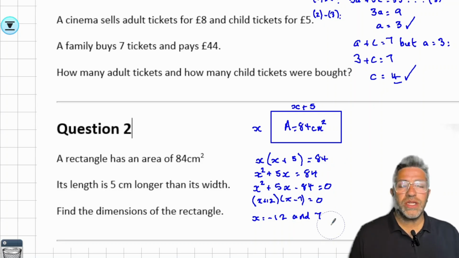Now we've done the quadratic part to this problem, but then we must link it back to the scenario. And the scenario is that of area. In this case, x cannot equal negative 12 because we're looking for the length of a rectangle, and the length of a rectangle cannot take a negative value. So I'm just going to eliminate this from my thoughts.